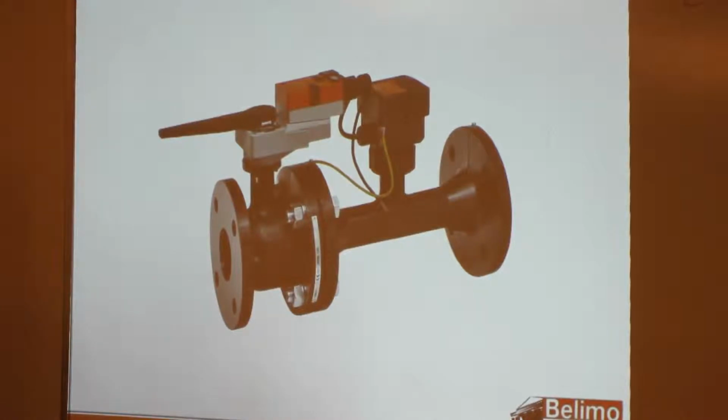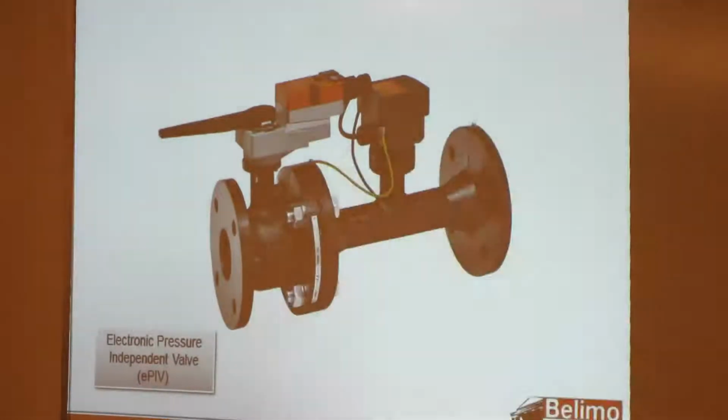It's another pressure independent valve, but it's an electronic pressure independent valve, so EPIV. Does the same type of thing as the PICCV. It's a little bit larger, and it does the same thing, but in a different manner. So is your handle up there kind of redundancy then? Is it electronically it actuates it, or you manually can override it? You can manually override it, yep.